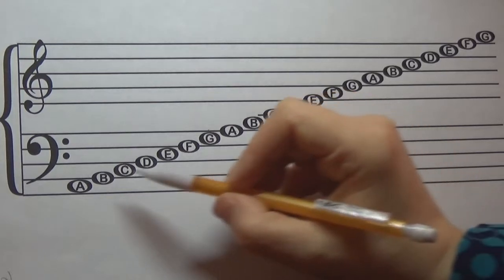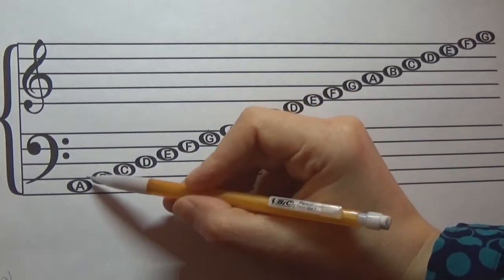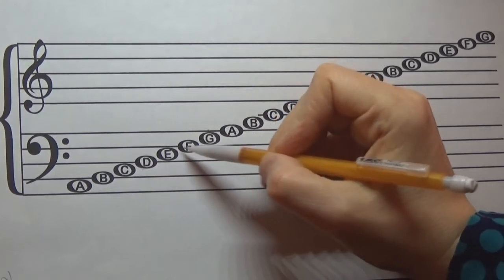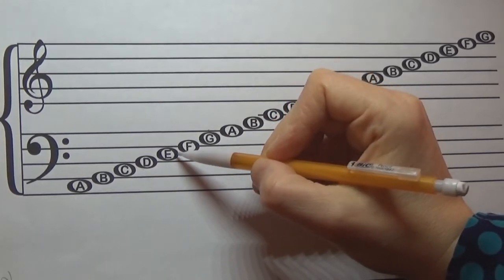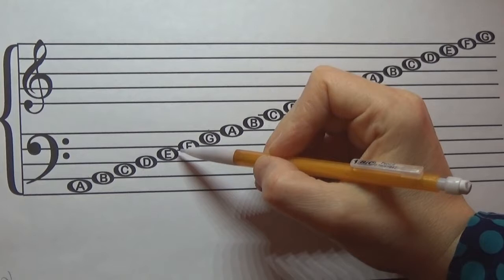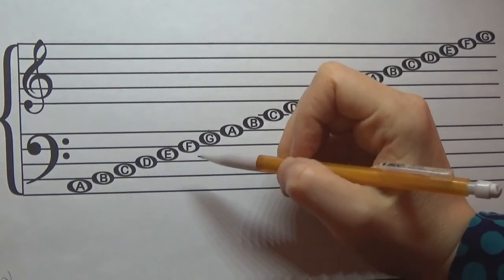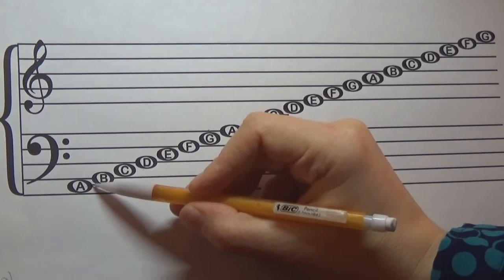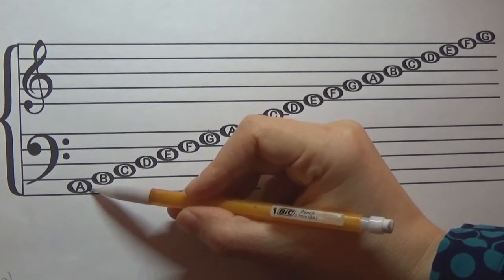That's right. And you'll notice that there are notes on these lines. It's like the line is going right through the middle of them. But there's also notes in between the lines, in the spaces between the lines. This first note A is in one of those spaces, so we call it a space note.